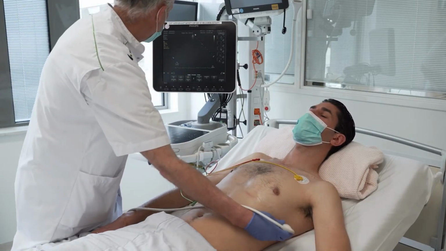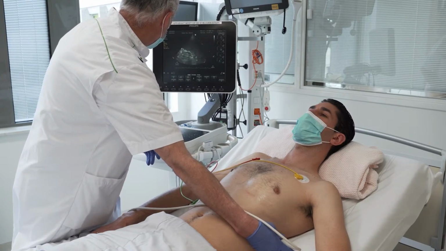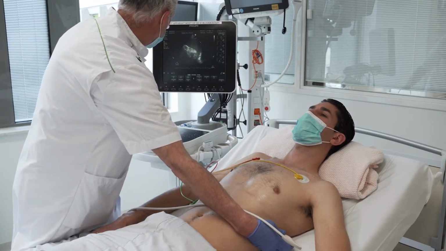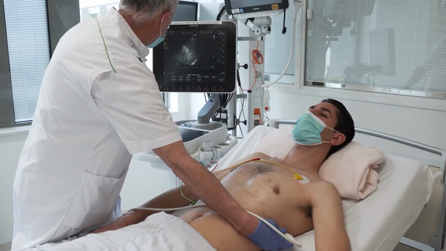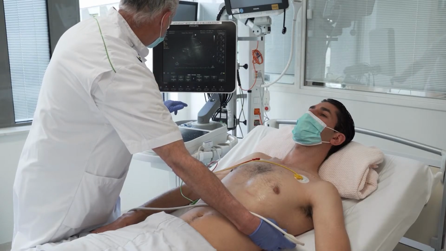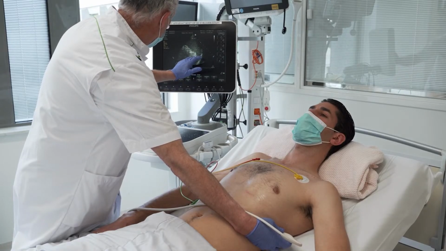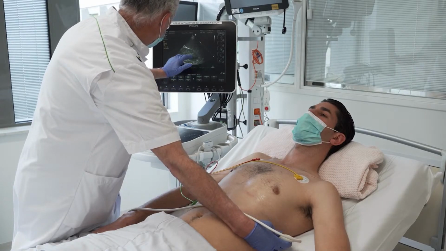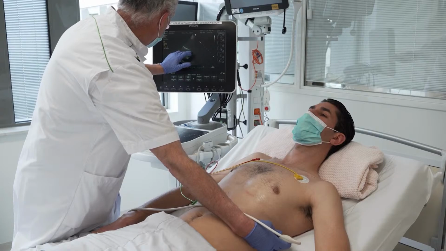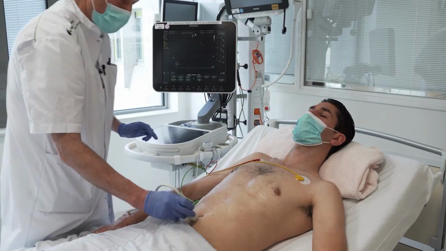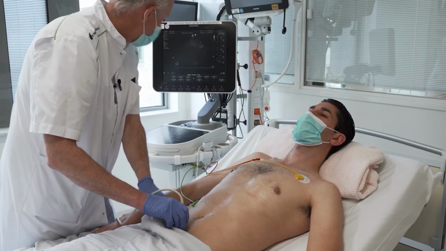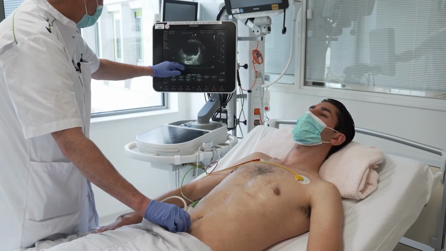I'm going to the left side, do the same. I'm going to look for my diaphragm. Again, air, no effusion, no subphrenic fluid, no fluid between the spleen and the kidney. Finished. I go to the suprapubic view.